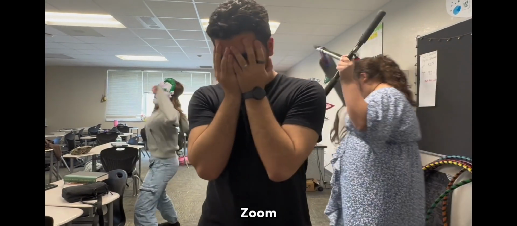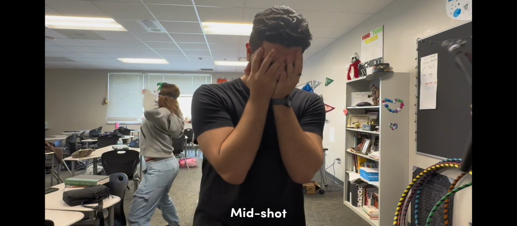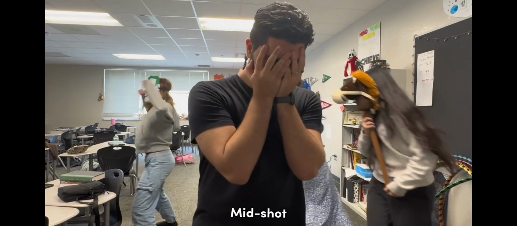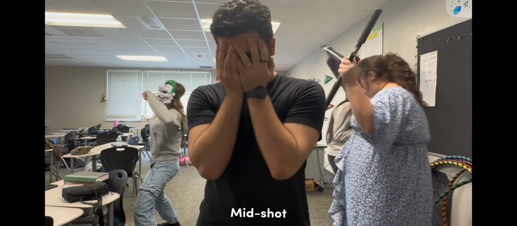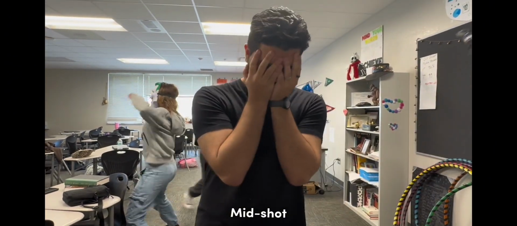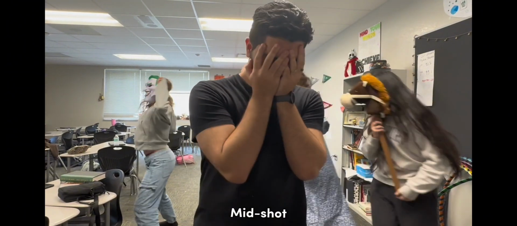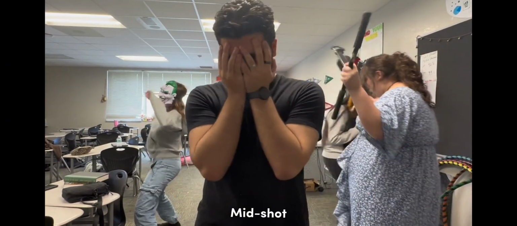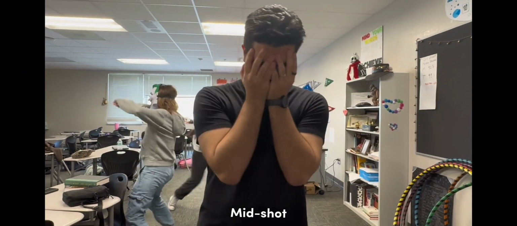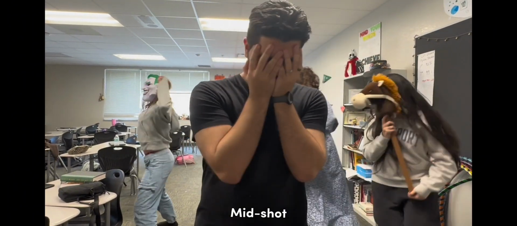This is a mid-shot. This is when the camera shows only the torso of a character and a bit of their surroundings. This allows the audience to read the body language of the character and where they are. This builds a connection between the two and makes the audience feel closer to the character. In this scene, Albert is crying while some friends mess around in the background, showing that Albert is crying because of the chaos behind him.